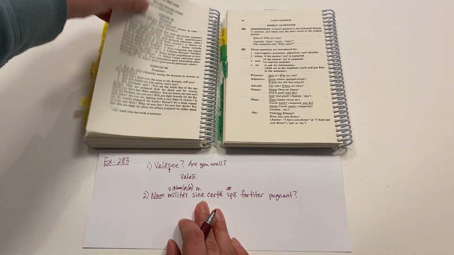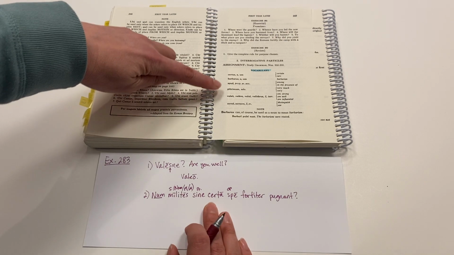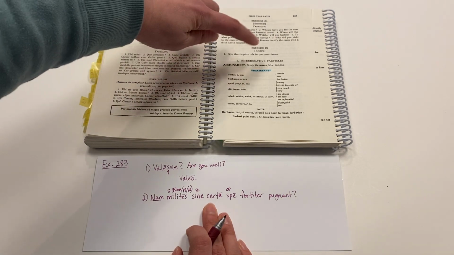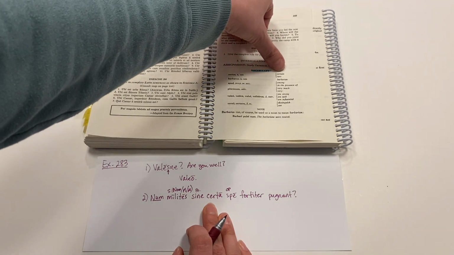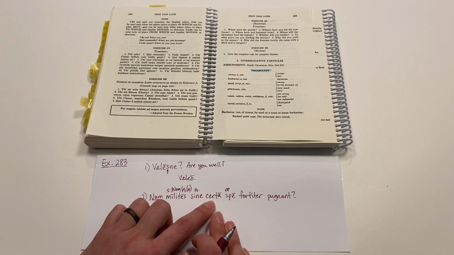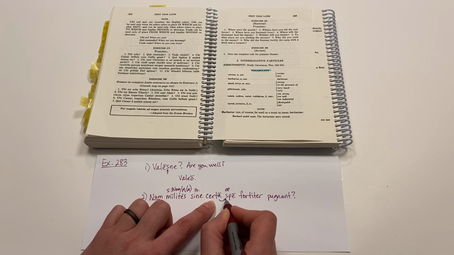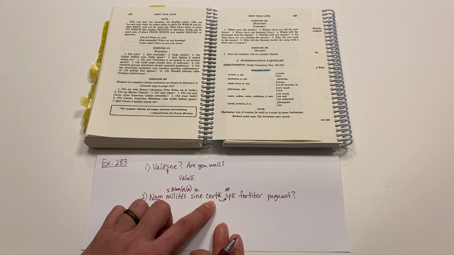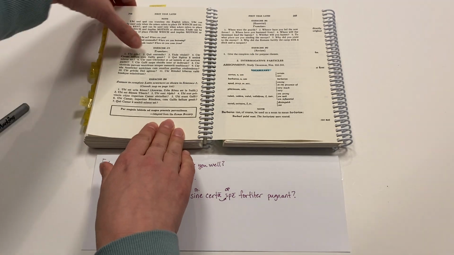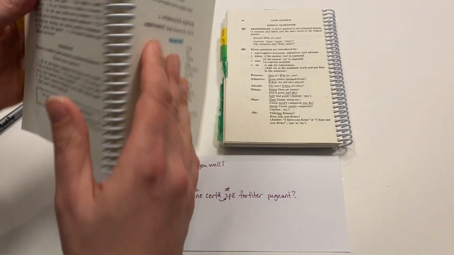Okay? And this word, certus, certa, certum. That's an adjective meaning certain or sure. So this adjective is modifying our object of the preposition. Okay, and our word spe, it's been a long time since we've seen that come up, means hope.